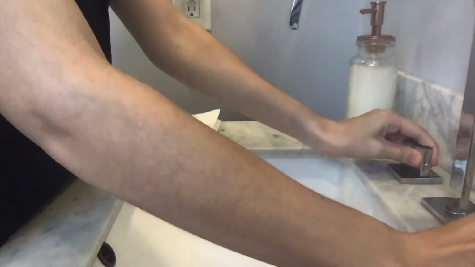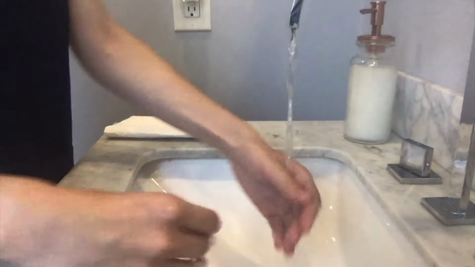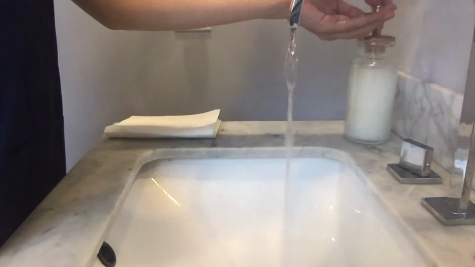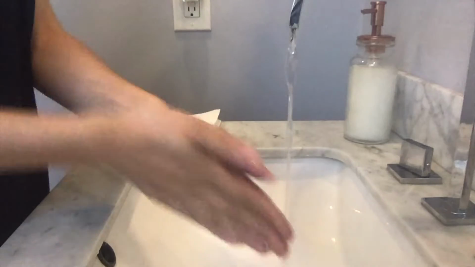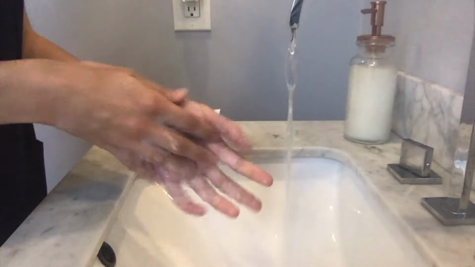So first you're going to turn on the water so that it's warm, not too hot, not too cold, and you're going to wet your hands. Next, you'll apply soap and rub them from palm to palm. After this, you're going to rub in between and around your fingers. In between, around your fingers.